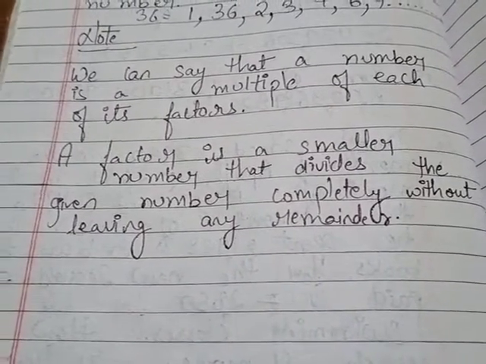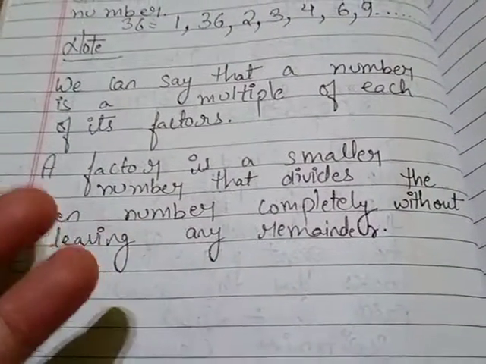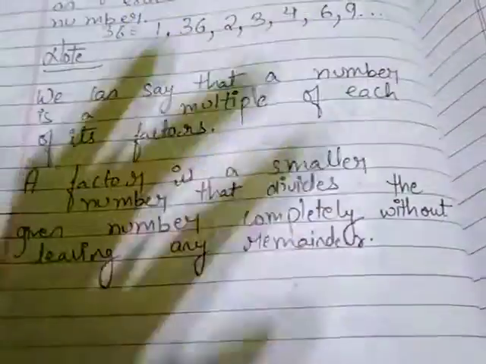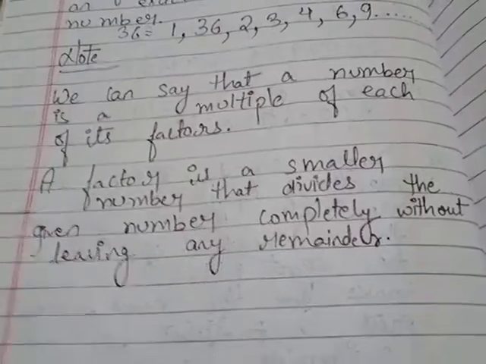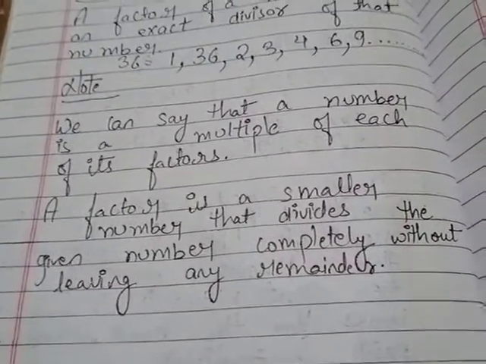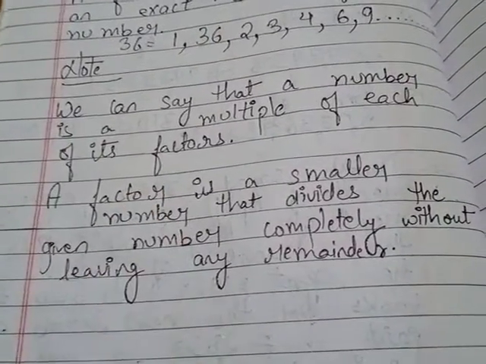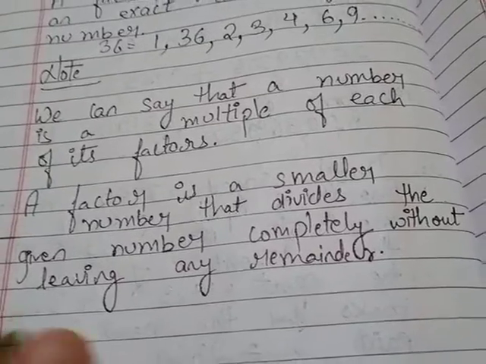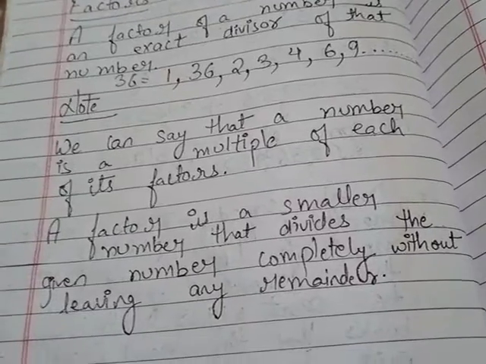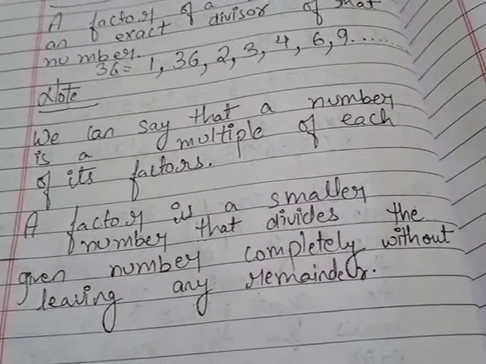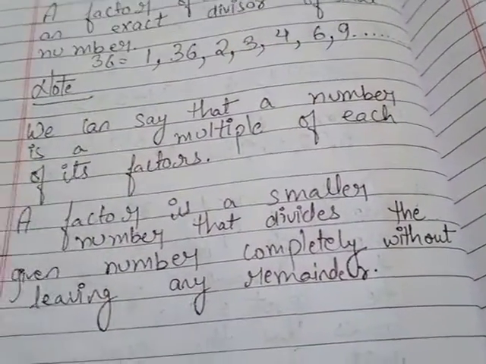If we don't know whether 9 will be a factor of 27 or not, and we don't know the divisibility rules, we will just divide the two numbers. If any remainder is left, it is not a factor, and when remainder is not left, it is a factor of that given number.